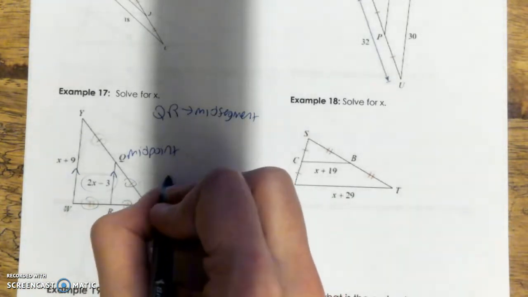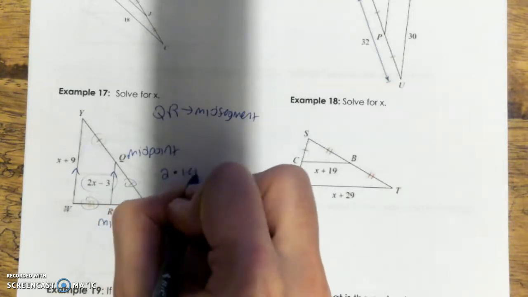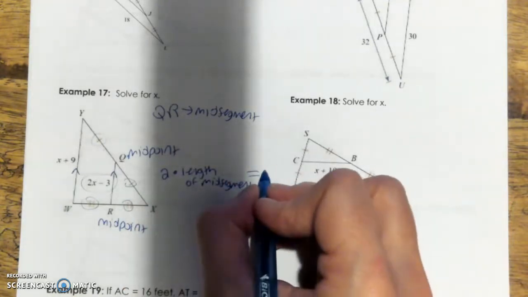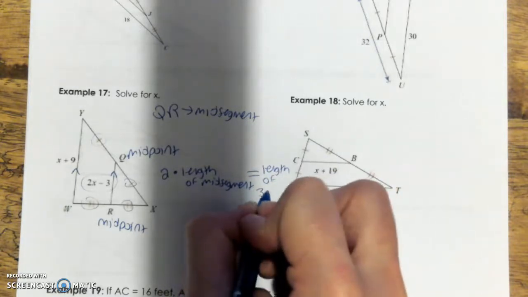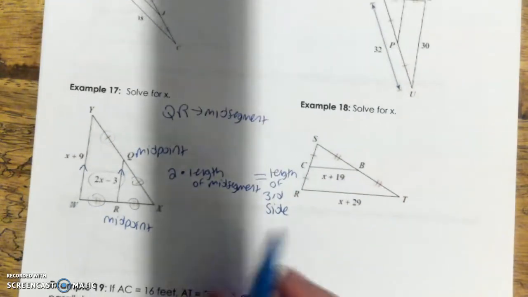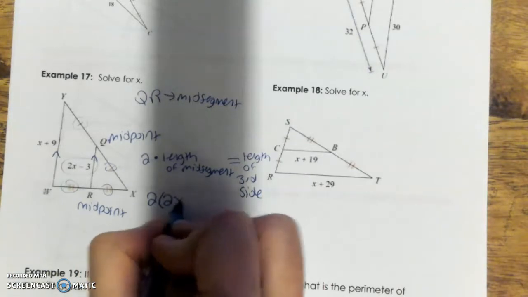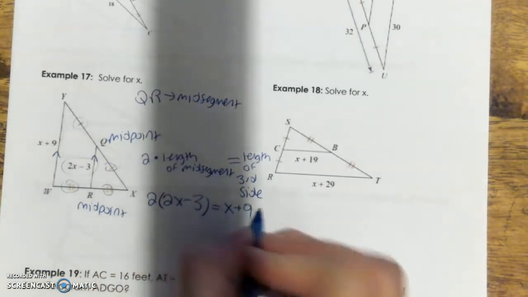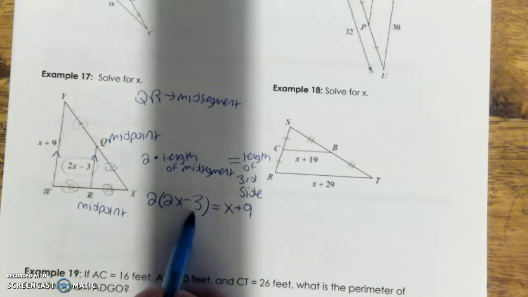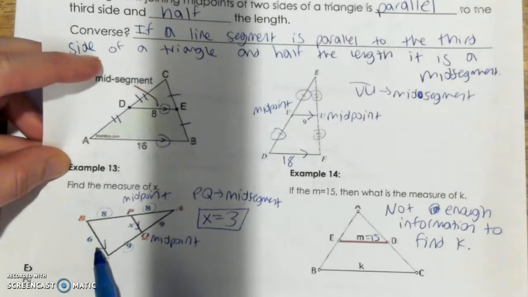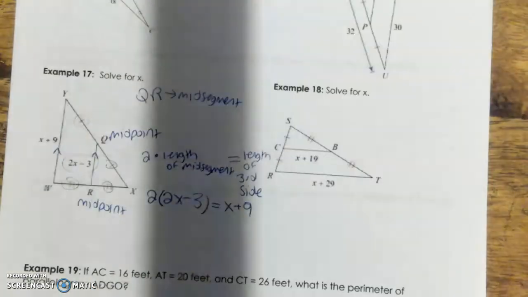So I'm going to write that out as 2 times the length of the midsegment equals the length of the third side. It's a little messy, but you get what I'm saying, right? Because the length of the midsegment is half of the third side. So let's just plug everything in. 2 times 2x minus 3 is equal to x plus 9. Here's my midsegment. Here's my third side. I can prove that over here, right? On my last page, if I took 3 and multiplied it by 2, I got 6. If I took 8 and multiplied it by 2, I got 16.